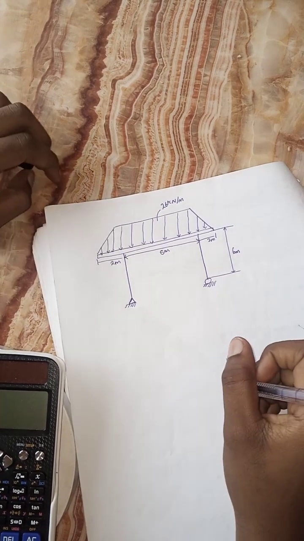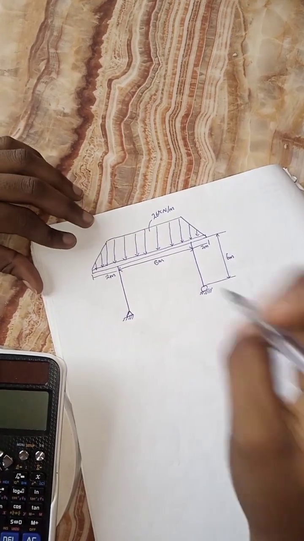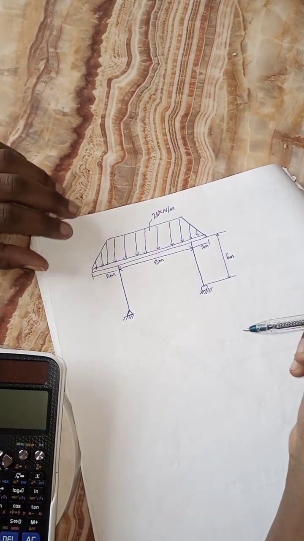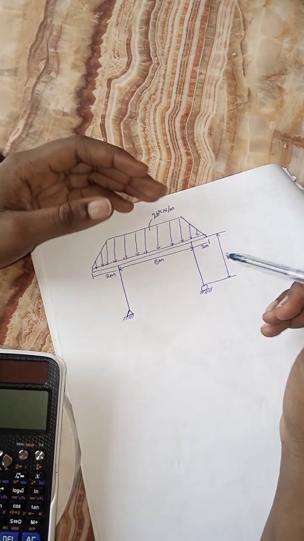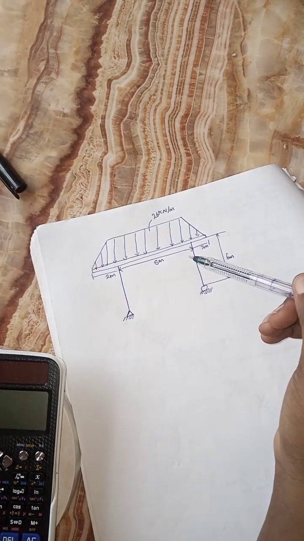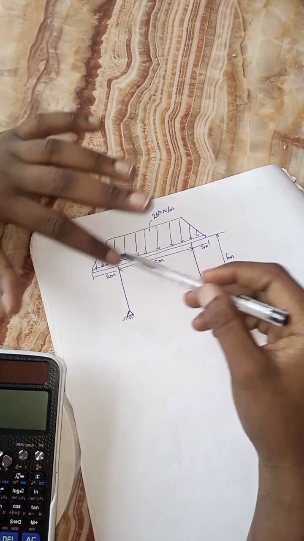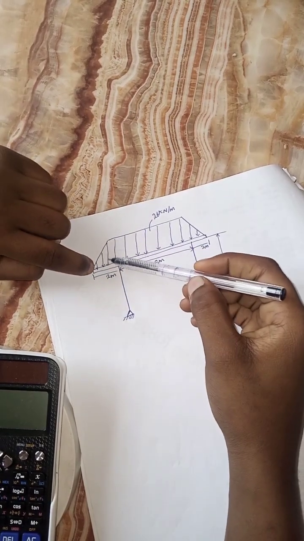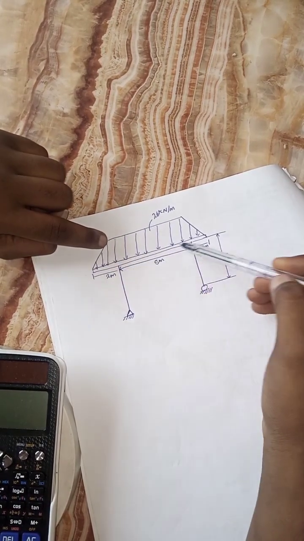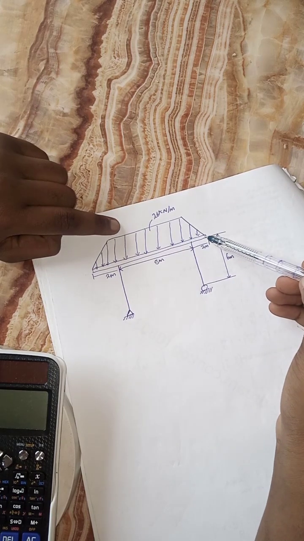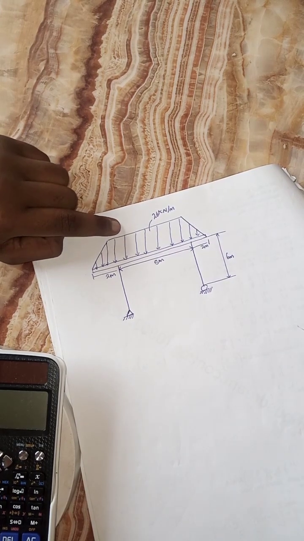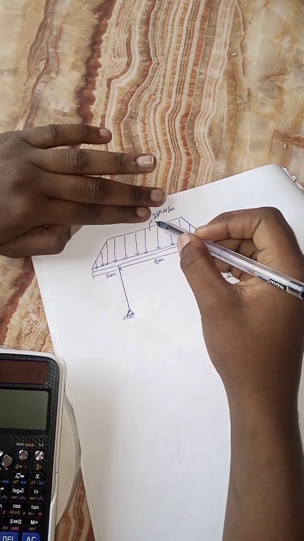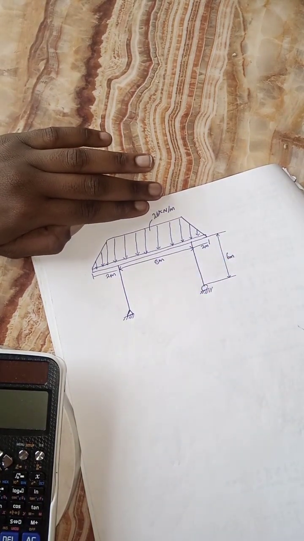Okay, so this is analysis of rigid frame. So this is the frame. We have a pin support and we have a roller support. So you might be wondering how do we approach this load that is on top. We have a UVL, uniformly varying load. We have a UDL, and we have another UVL on this side. And they said the total unit weight is 26 kilonewton per meter.